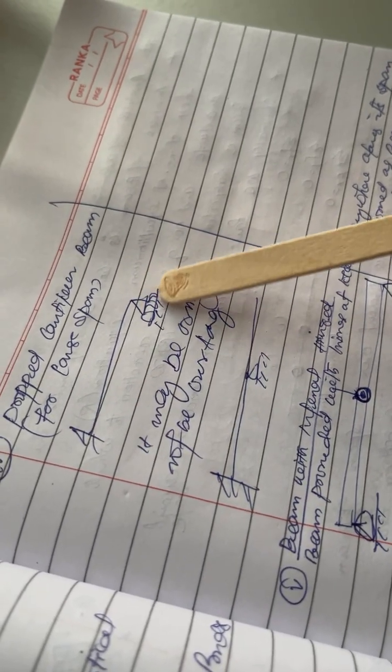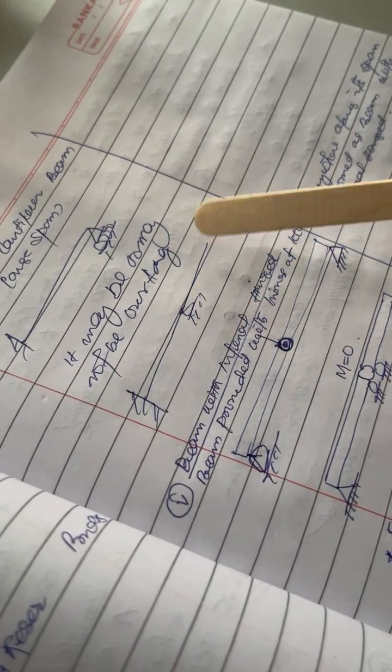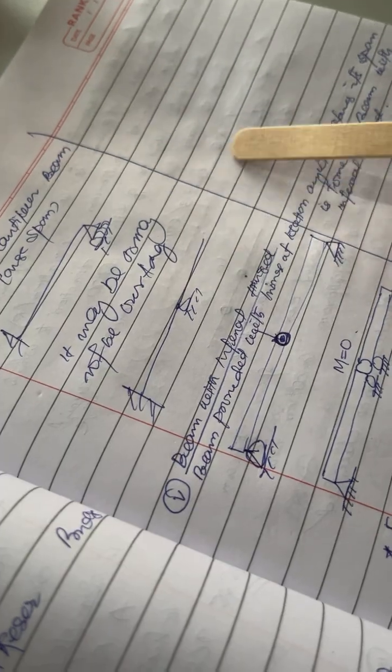At the end, you'll be provided with a roller support, and it may also be overhanging. It may also be provided in the middle if the length is too long or too much.